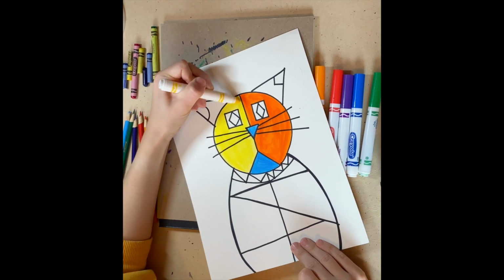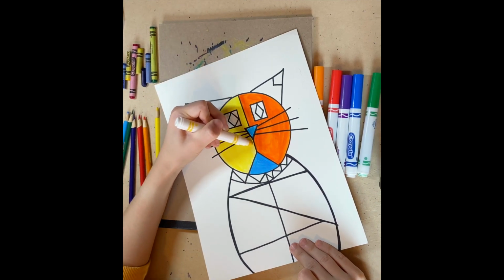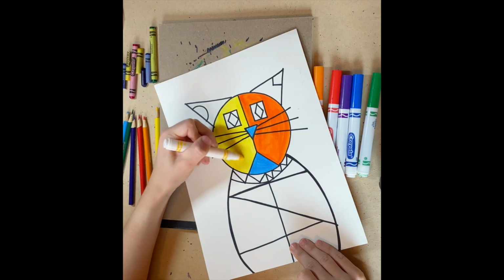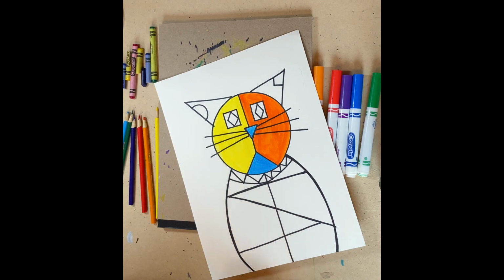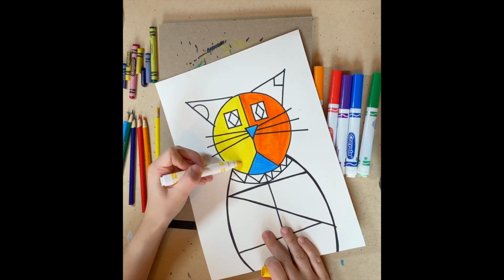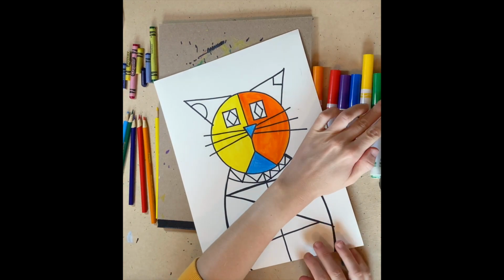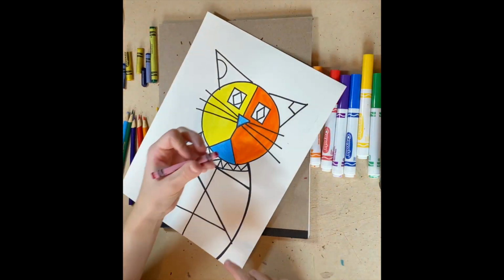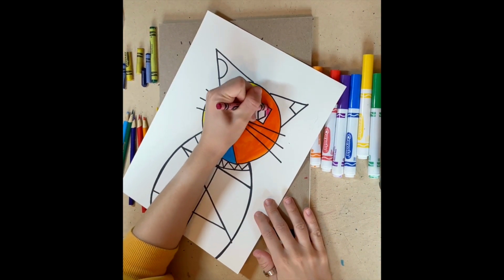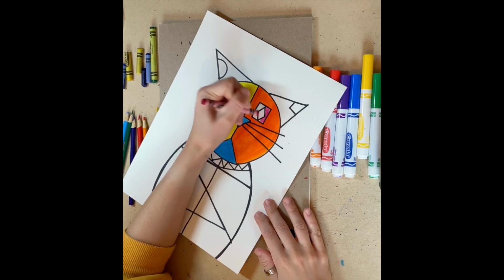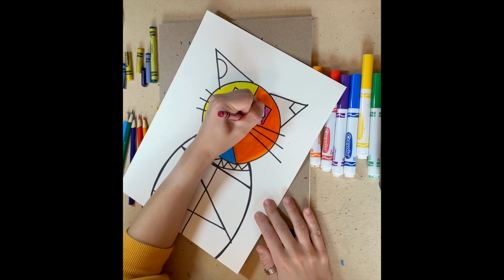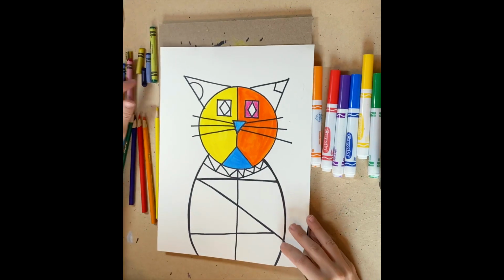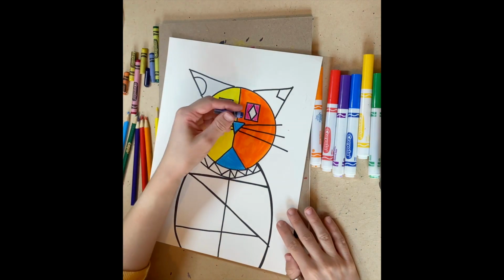And then for the eyes, I'm going to use crayons to show my friends who are using the crayons. So I'm going to use red for the inside of the eye, and the outside of the eye is going to be blue.